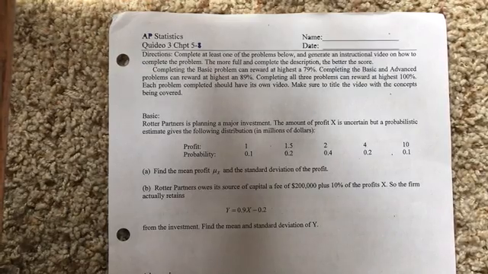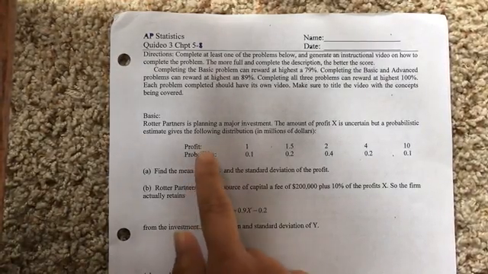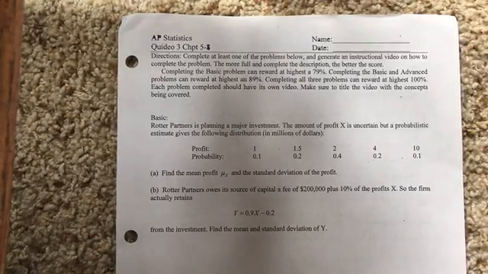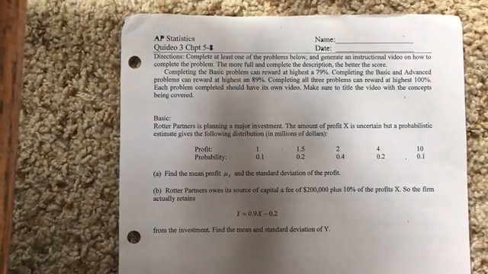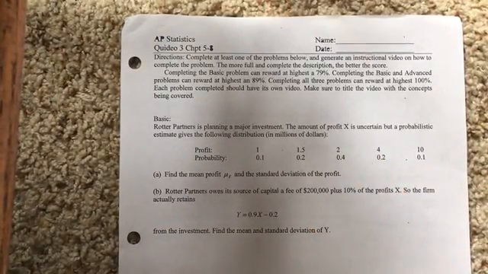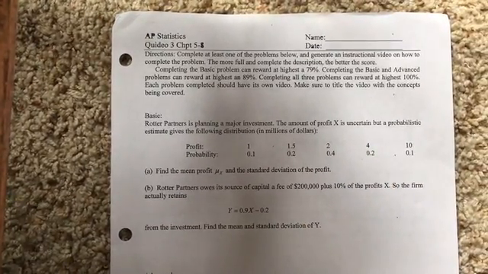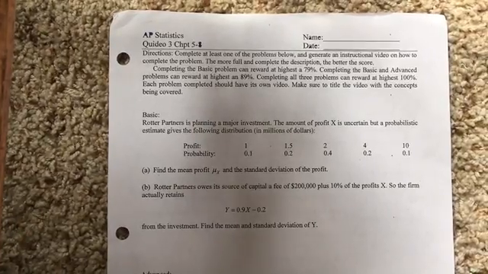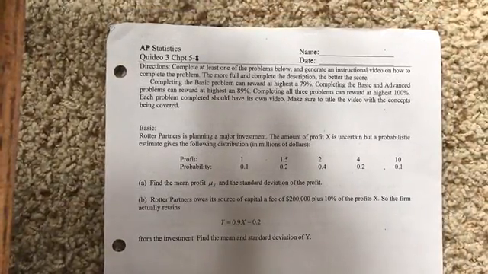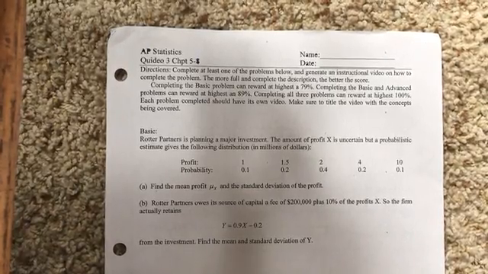So the first question gives us a table with profit as X and probability of Rotor Partners planning a major investment. And so profit X is uncertain, but a probabilistic estimate gives the following distribution. So part A tells us to find the profit mean and standard deviation of the profit.